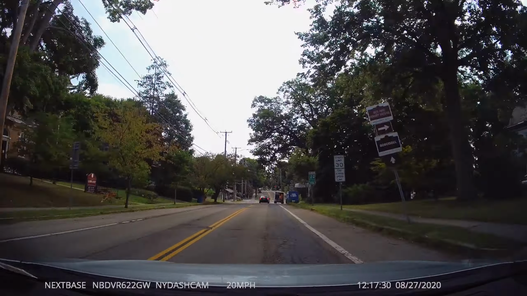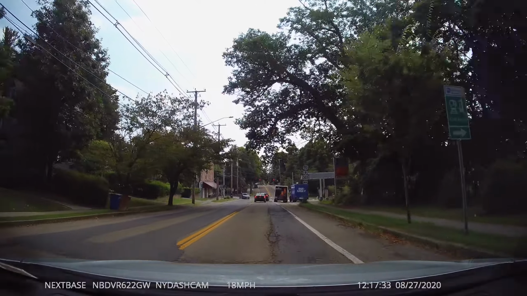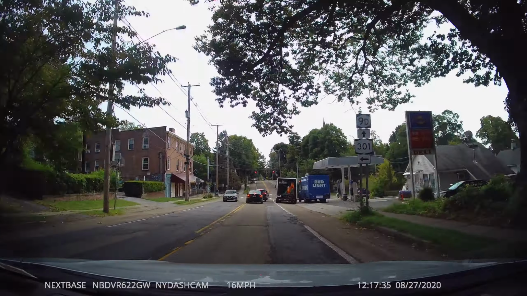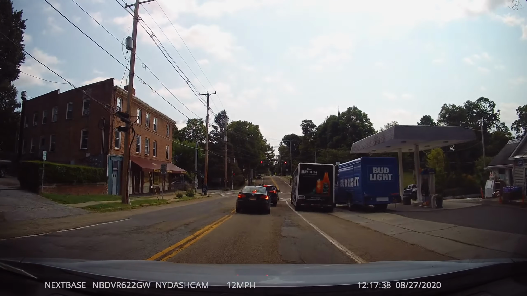But anyway, that's pretty much it. Cold Spring, yeah, there you go. Well, they're talking about the station. But yeah, that's pretty much it.